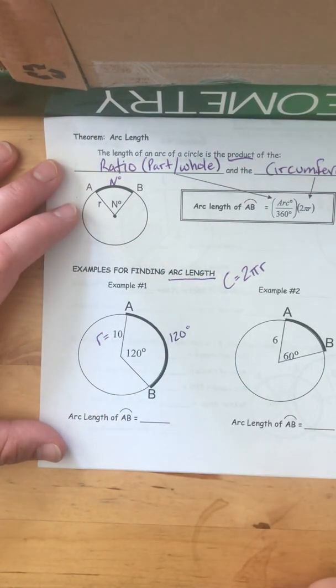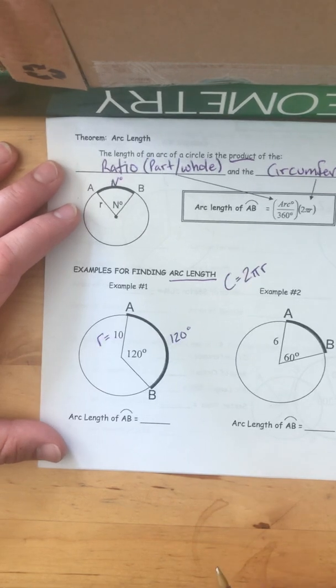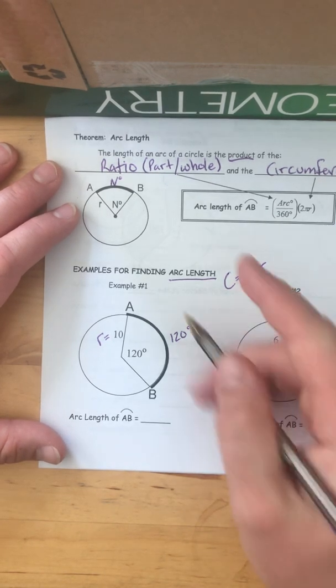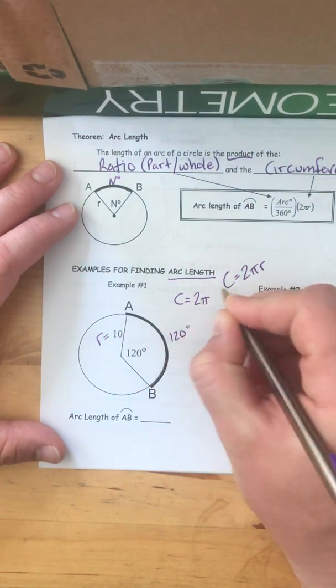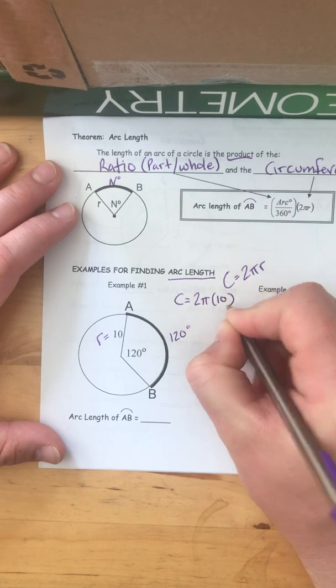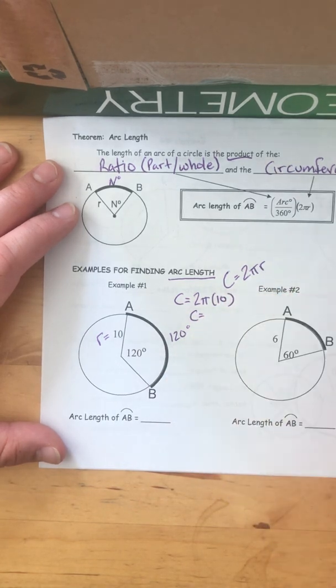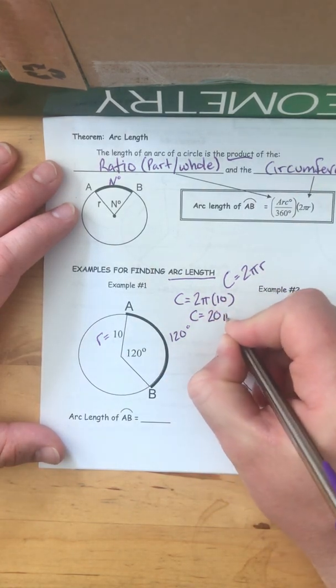So first thing we're going to do in this example is we're going to find the circumference. We have to find what we're multiplying by, and then we're just going to multiply that by 120 over 360, the measure over the whole thing, okay? So here we go. C equals 2 pi r. 2 pi times our radius here, which is 10. So our circumference in terms of pi is going to be 20 pi.